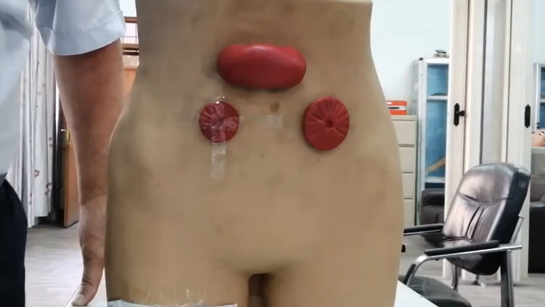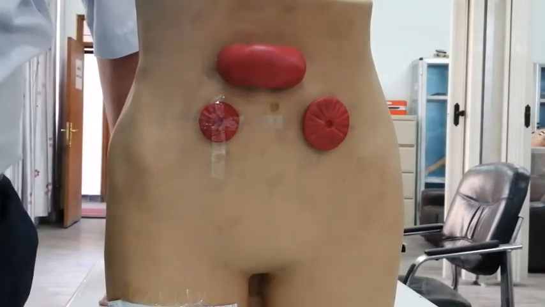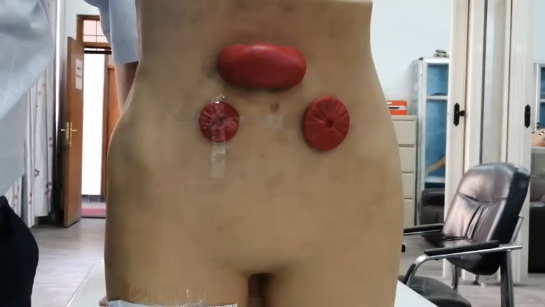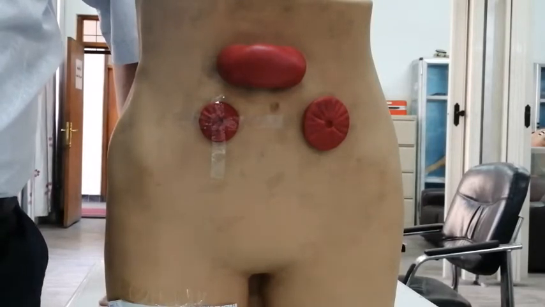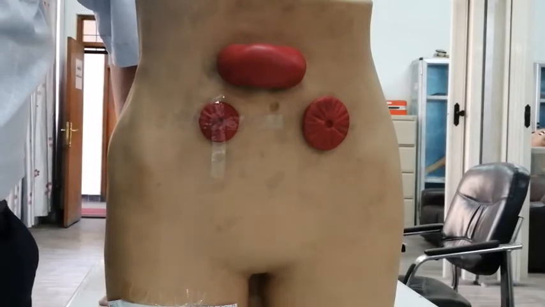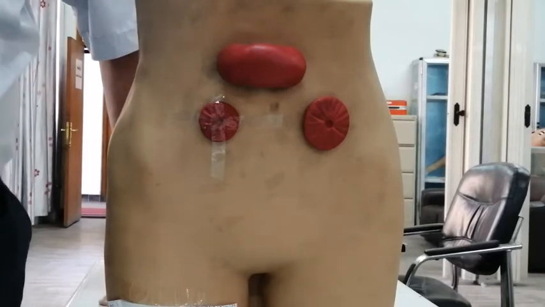By definition, stoma is a surgical opening made in the small intestine, in the ileum, or in the colon to evacuate fecal material and gases to the abdominal wall to be collected in a special appliance collecting bag.